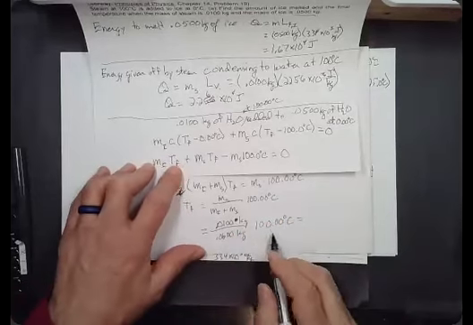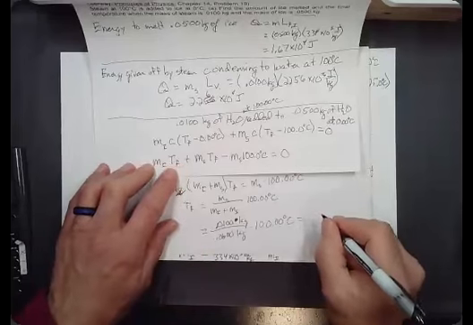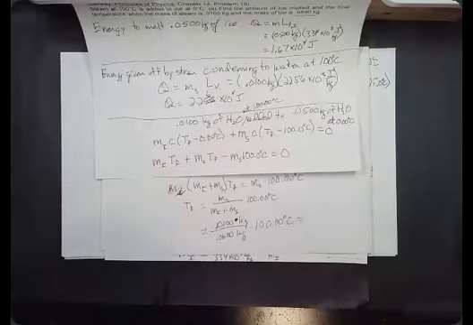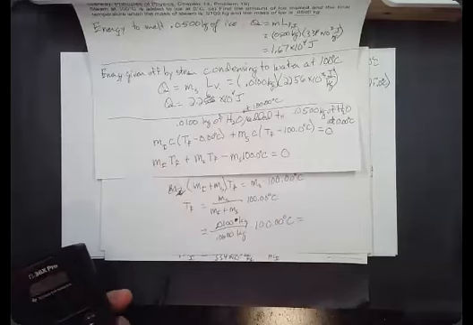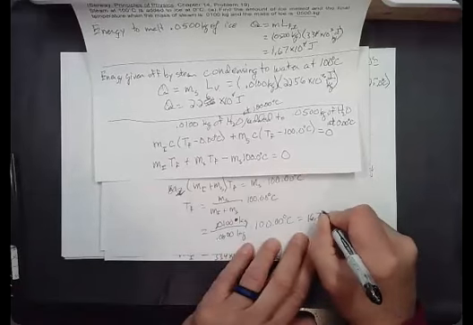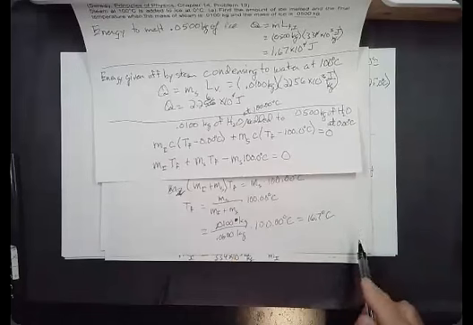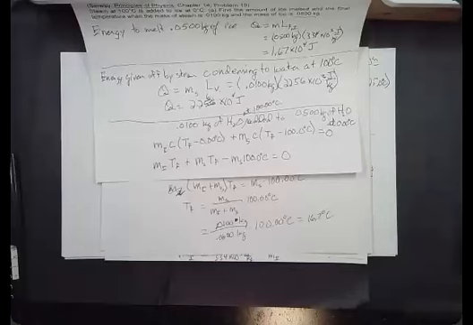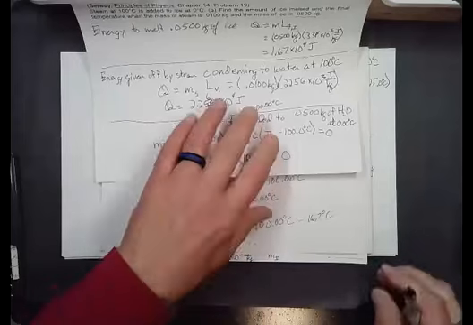This looks like 1/6. This looks like about 16.7. Yep, 16.7 degrees Celsius. So that's about tap water temperature is what we're going to end up with here. But that was a fairly complicated calorimetry problem.